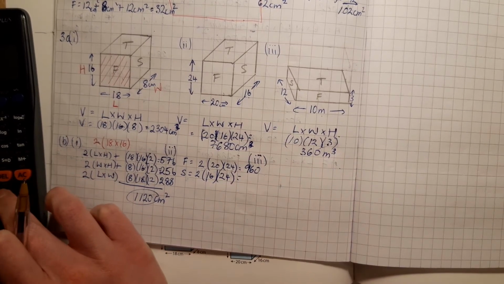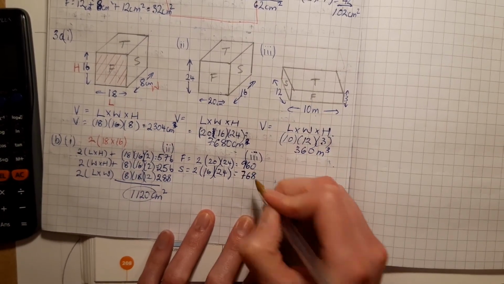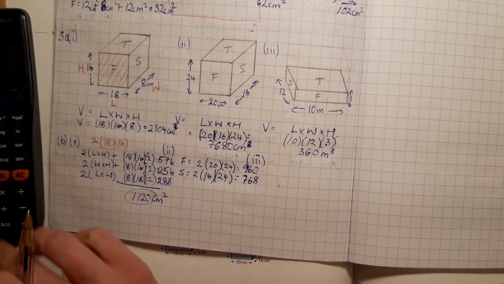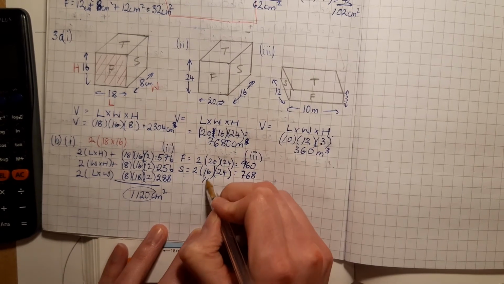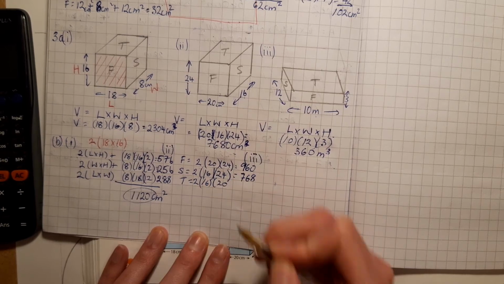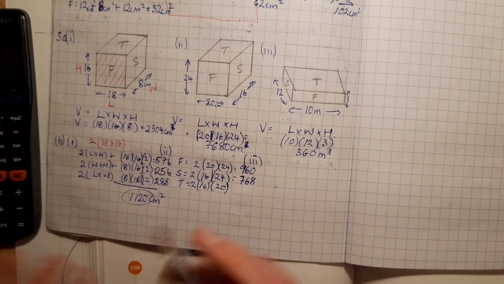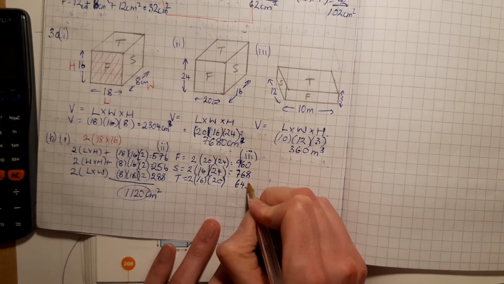So on your calculator, 2 by 16 by 24, that's 768. And finally, the top of it is a 16 by 20. And there's two of them, and that's the top. So on your calculator, it's 2 by 16 by 20, which is 640.